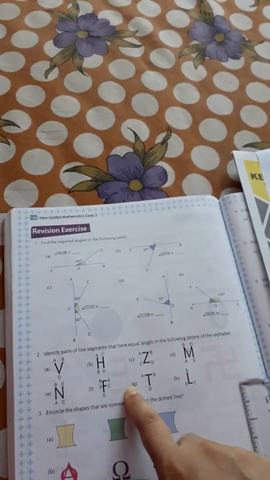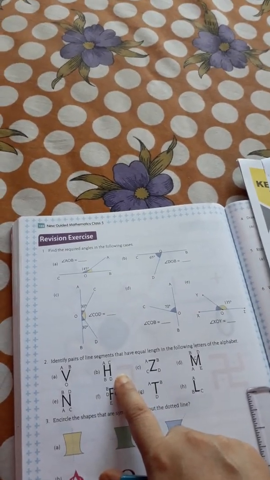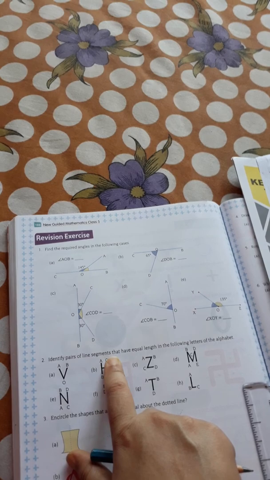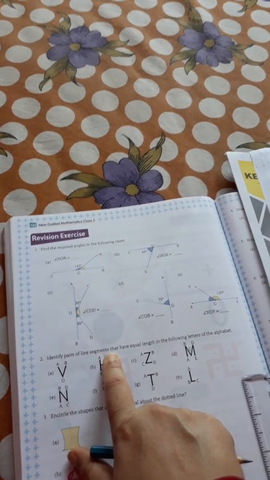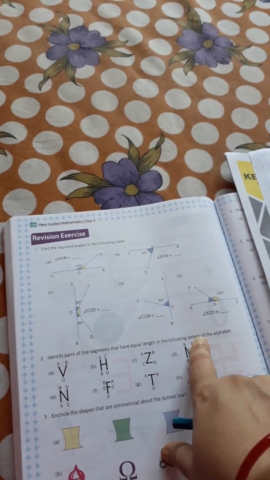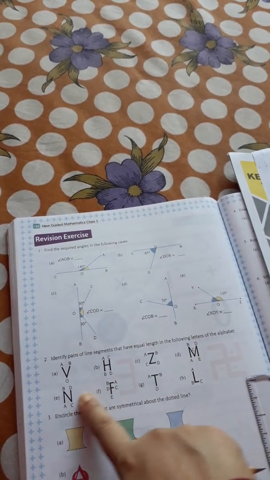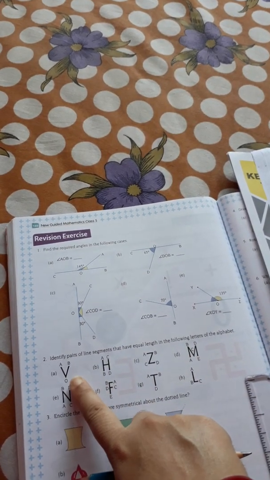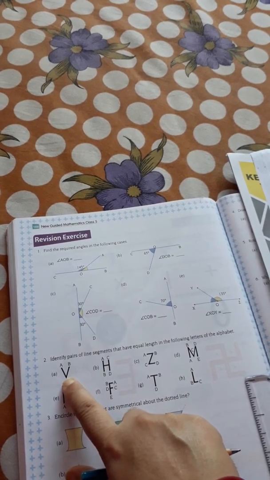Okay, so let's see question number 2. Identify pairs of line segments that have equal length in the following letters of the alphabet. You know the definition of a line segment. So these are the letters of the alphabet, and you see the first one is V.